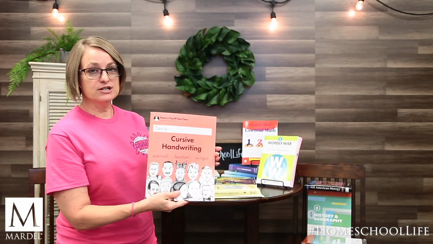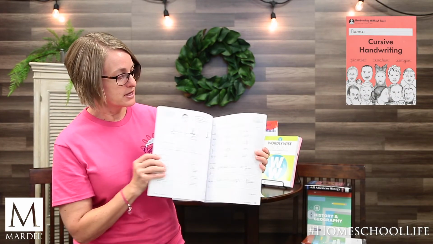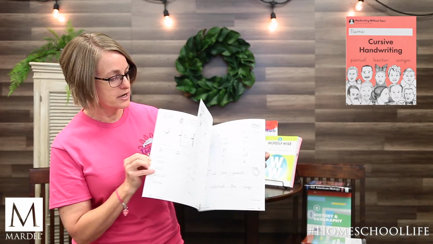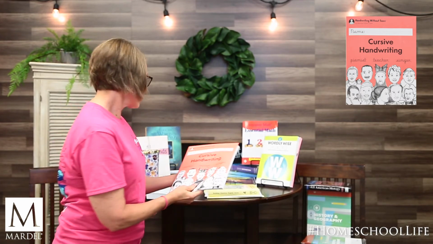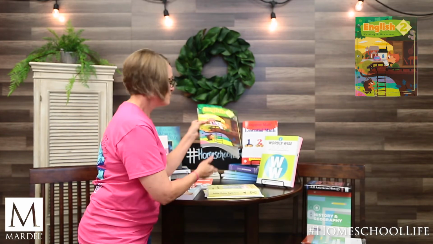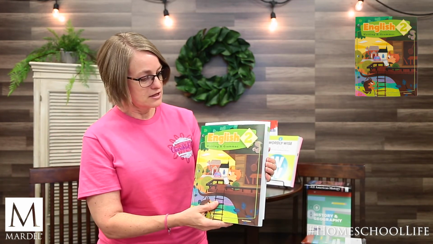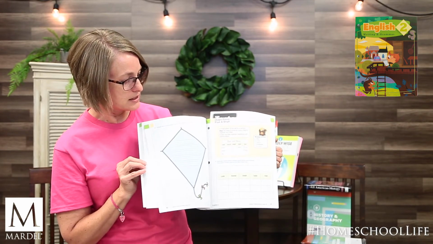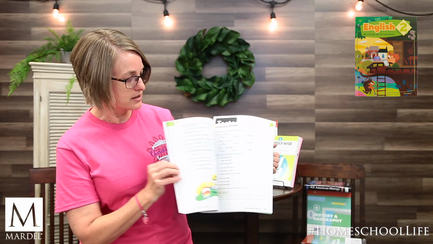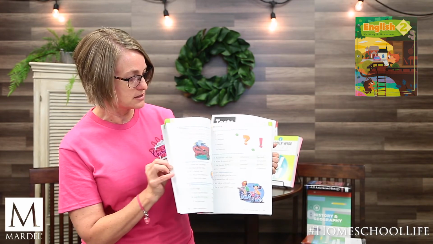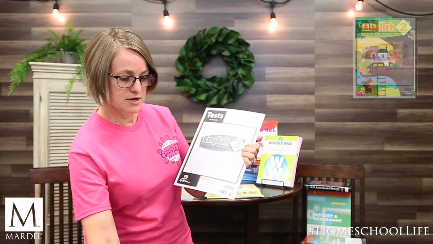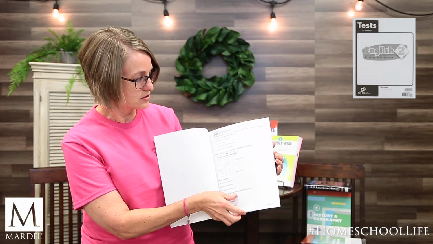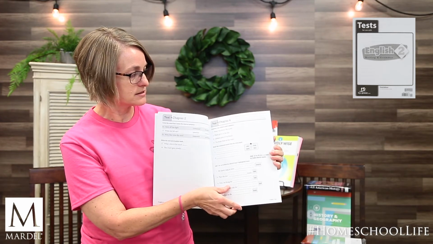So Handwriting Without Tears does a really great job as well. And so again, it's just black and white and simple, basic, to the point. BJU Press, English 2, Writing and Grammar. Now this one has got some color, but again, it's simple and there's not a lot of super repetition in it. And it's something that your child can excel with if they are a visual learner. And then this is the tests.